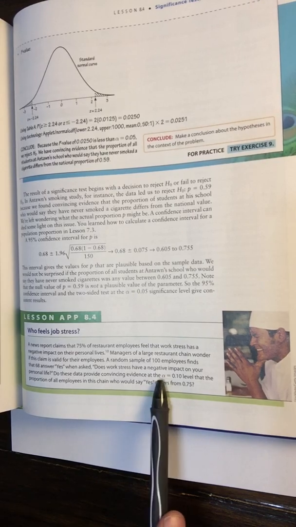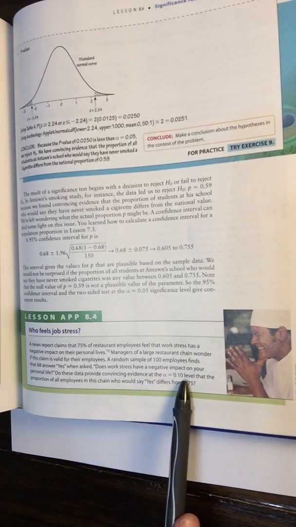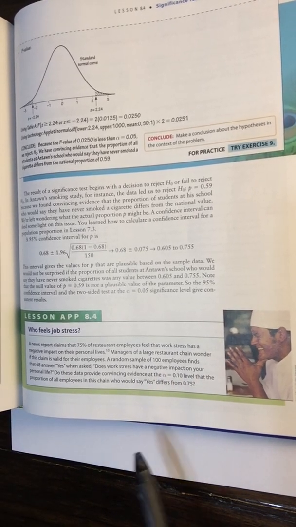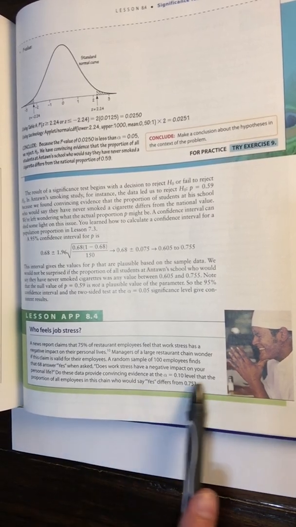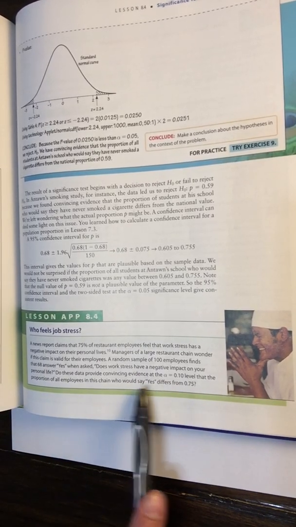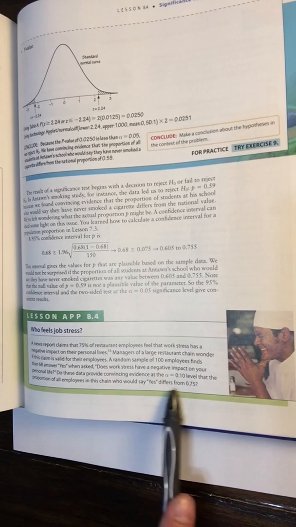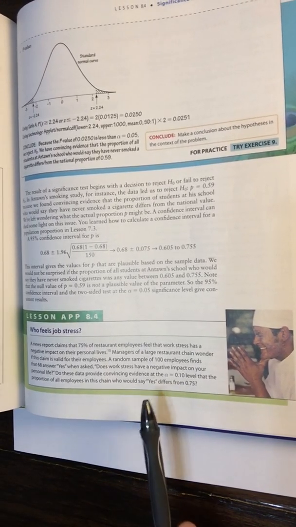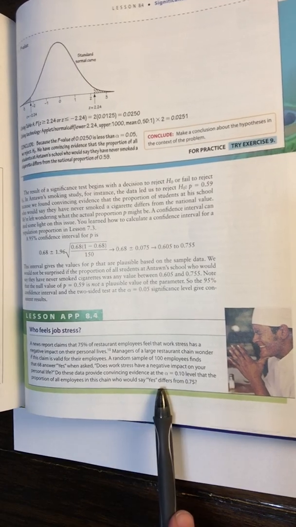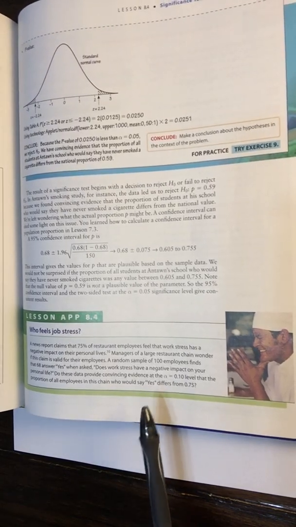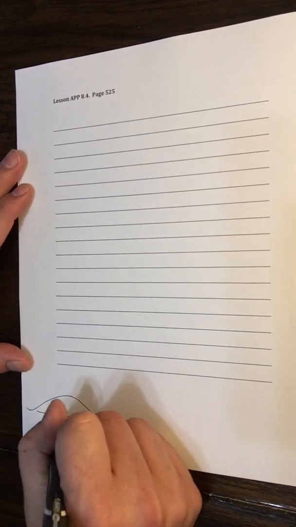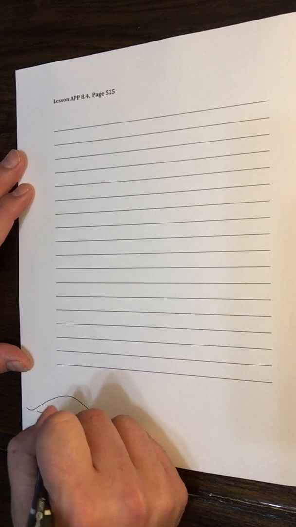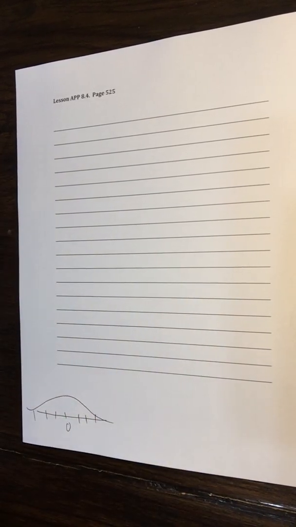We have an alpha, a significance level that's not 0.05, it's 0.10. And then this says the proportion of all employees in this chain differs. So it doesn't say it's greater than 0.75, it doesn't say it's less than, it wonders if it differs. So your alternate hypothesis will be not equal to. So I'm going to give you a couple of hints to start this. In the first place, don't forget to write your normal curve at the bottom and use this drawing to make sure you do your normal CDF stuff right.